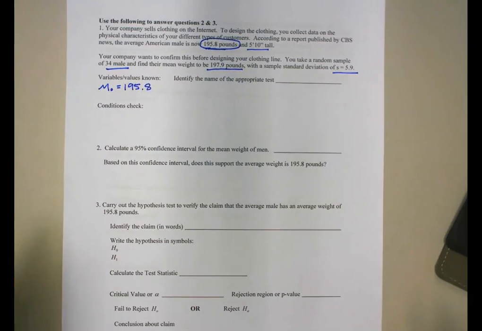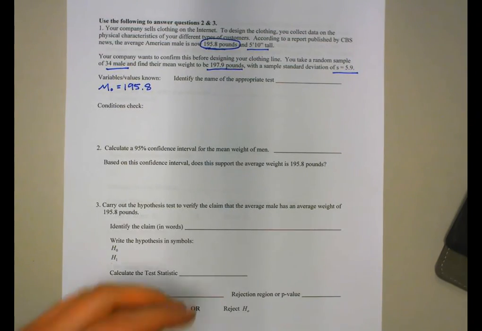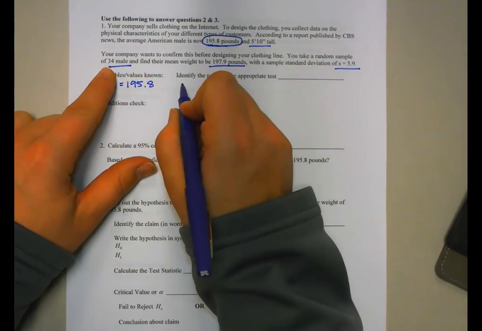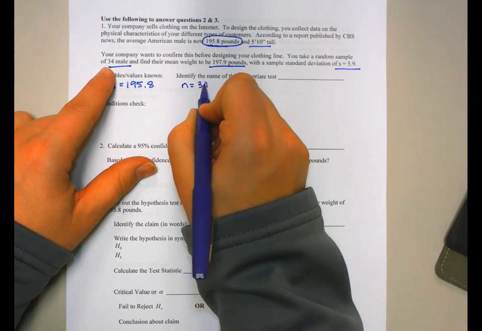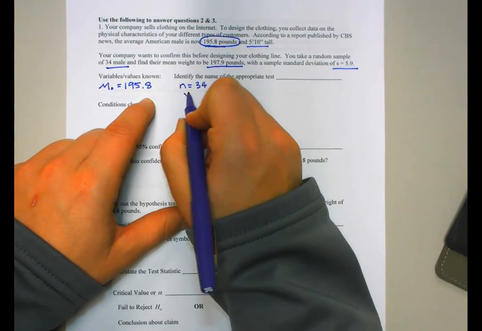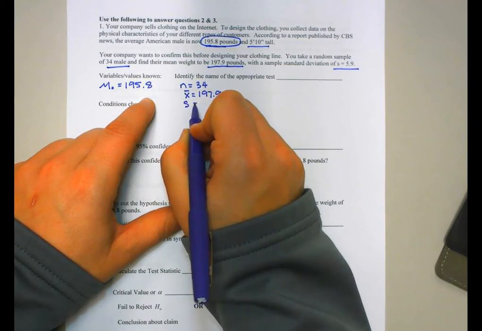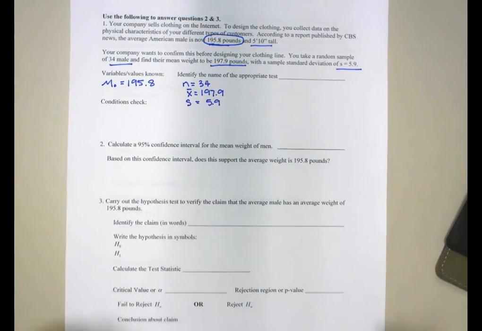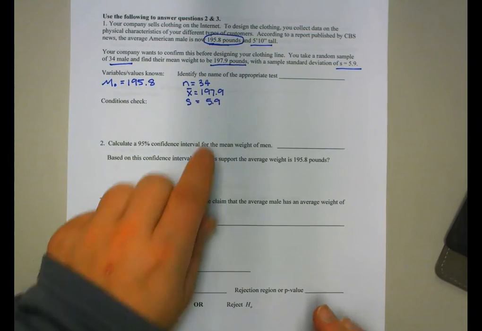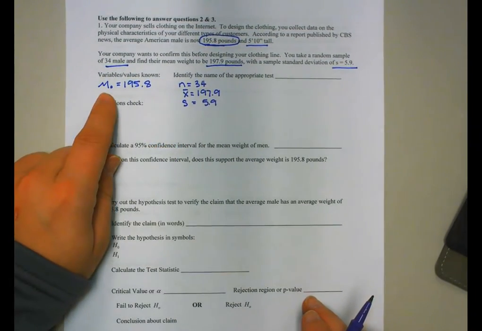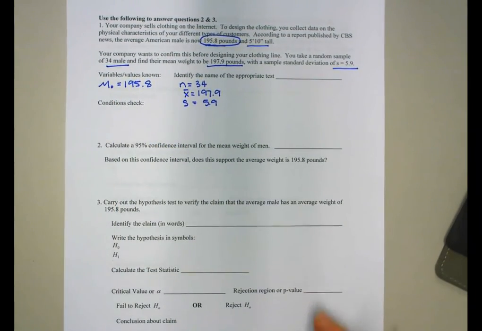So then we want to test the validity of that against a sample that we collect. We took a sample of 34 men, so n would be 34, and we found their mean weight to be 197 and their standard deviation to be 5.9. So we're taking our sample and testing it against this claim that was made.